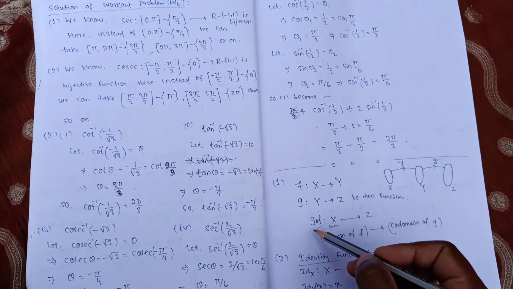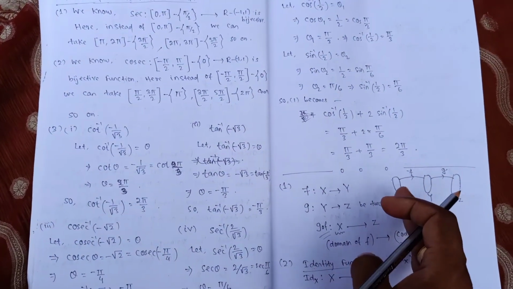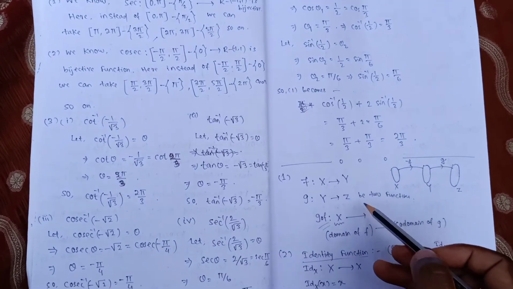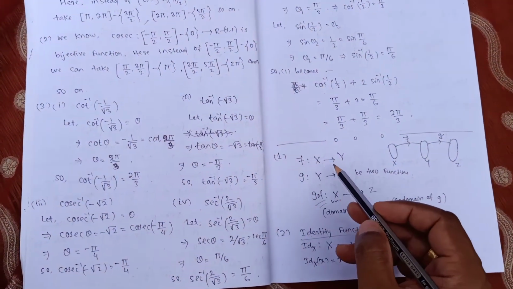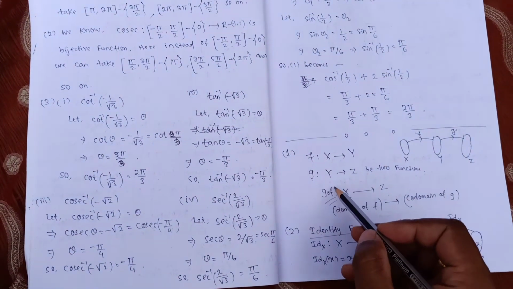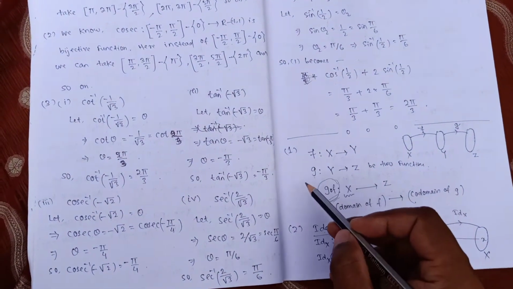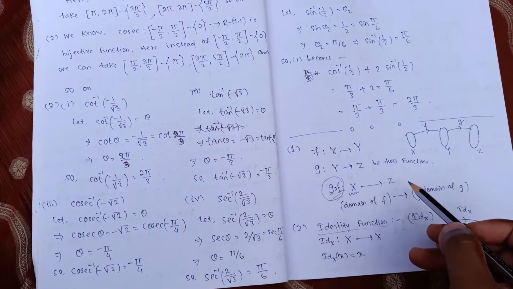Remember, this g∘f function is from x to z. And what is x? x is the domain of f, and z is the codomain of g. So this g∘f function is a function from the domain of f to the codomain of g.